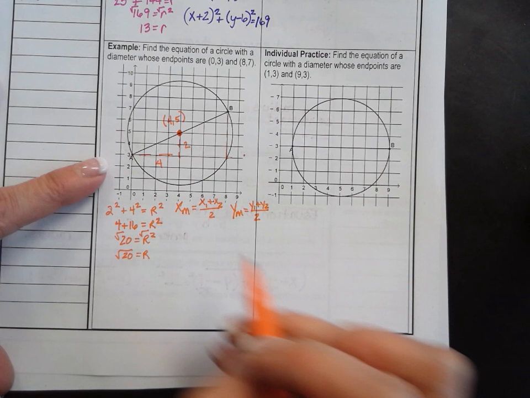All right, so my equation is going to be (x - 4) squared plus (y - 5) squared is equal to 20.